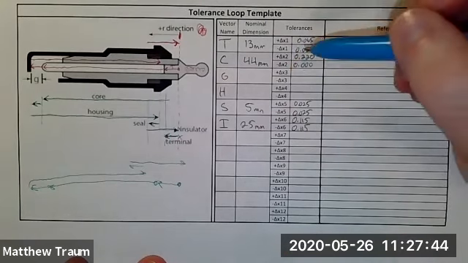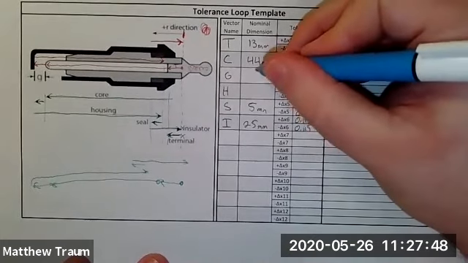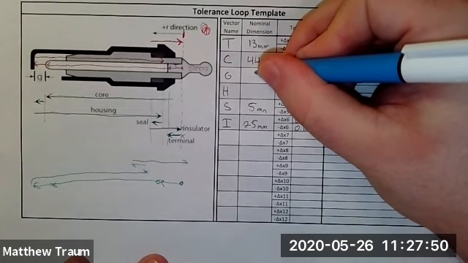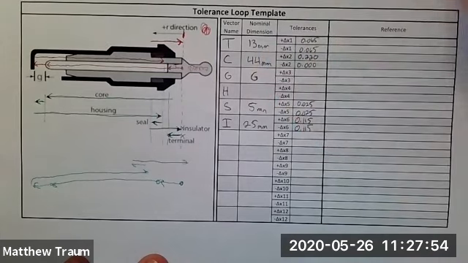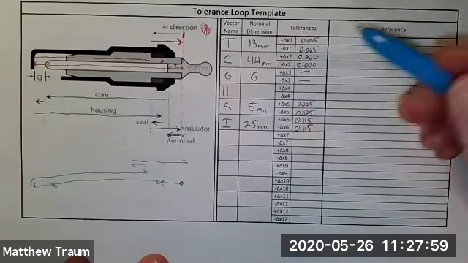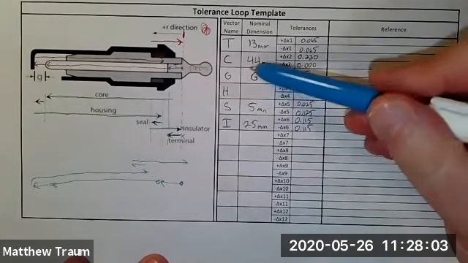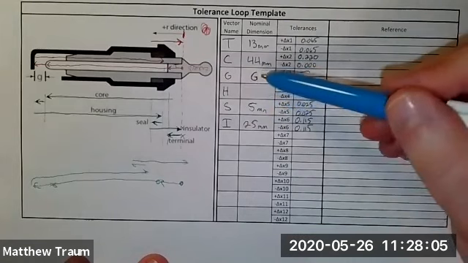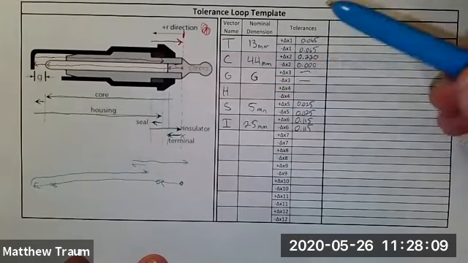Okay, the gap, I'm going to leave this for now as just the variable G, and you guys will see why in a second. And I'm not going to worry about the tolerances on G, because it's this that we're trying to preserve. So this type of problem, if you've got a critical functional dimension that you're trying to preserve, you just leave it as a variable, and you'll see in a second, we'll solve for it.